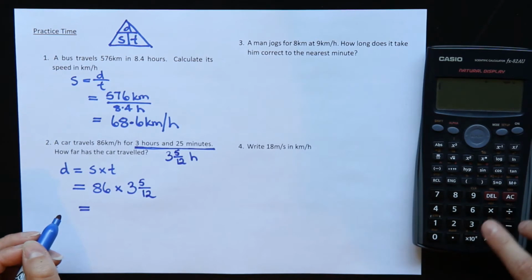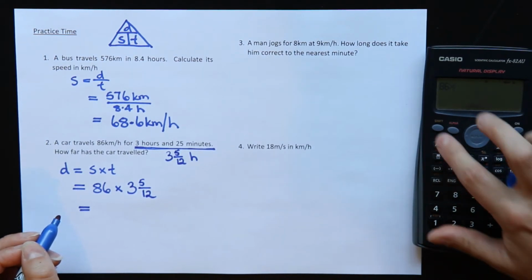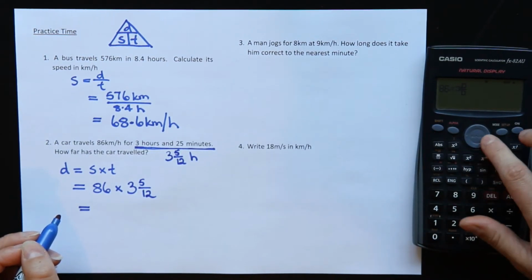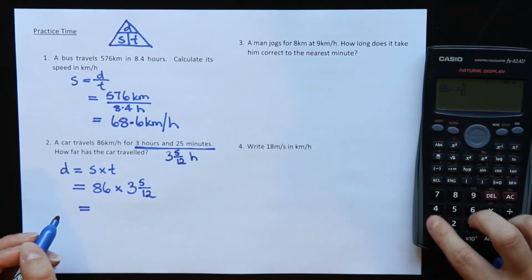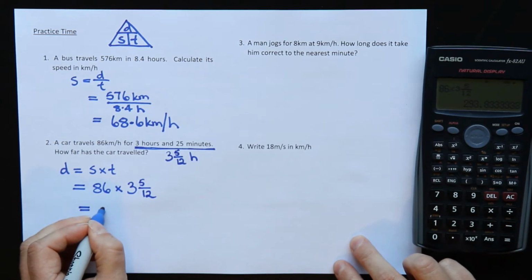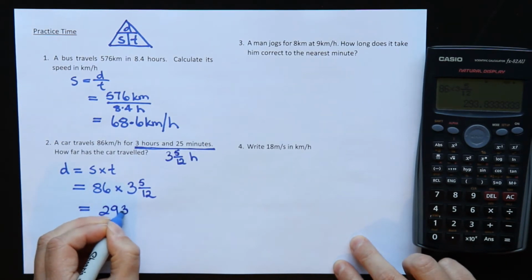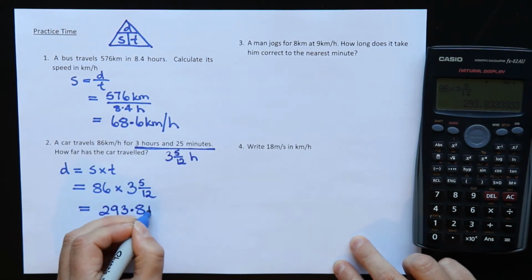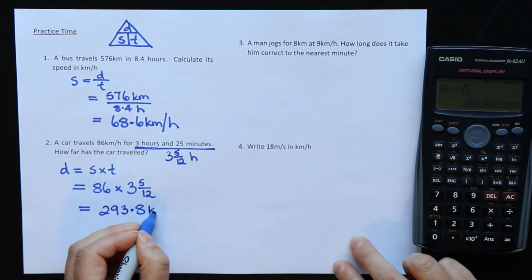Times those two numbers together, 86 times by 3 5/12 equals, to one decimal place, 293.8, and the units were kilometers.